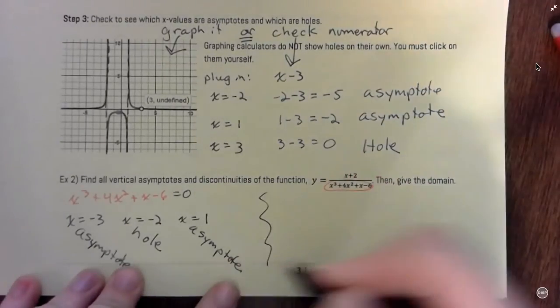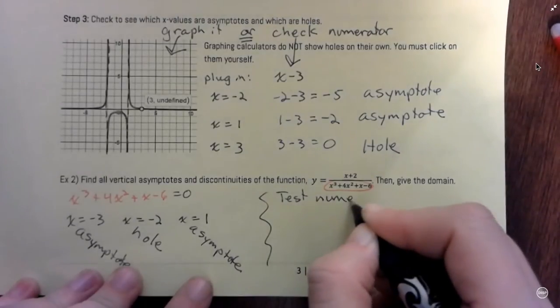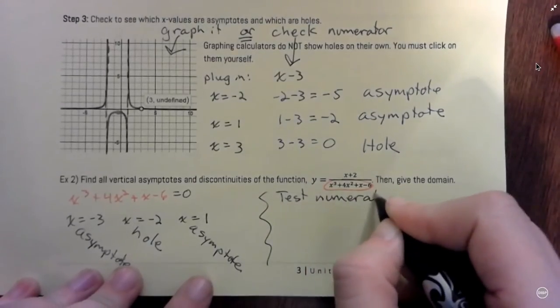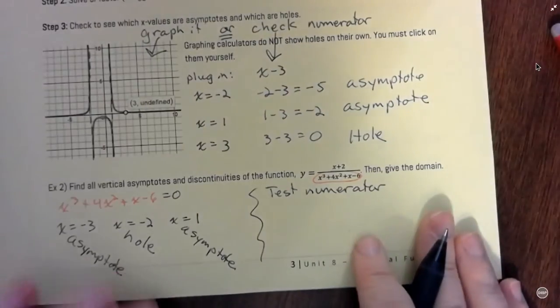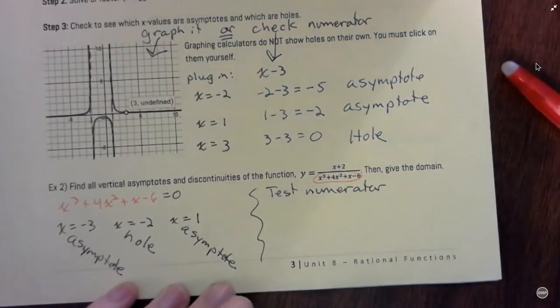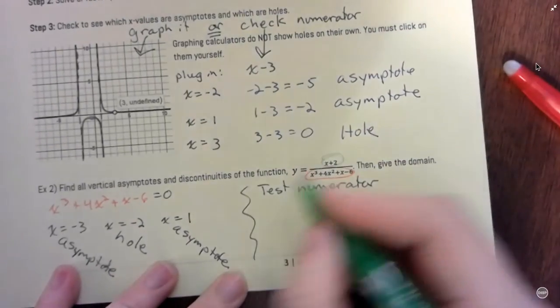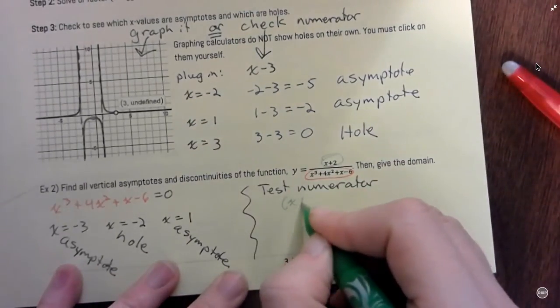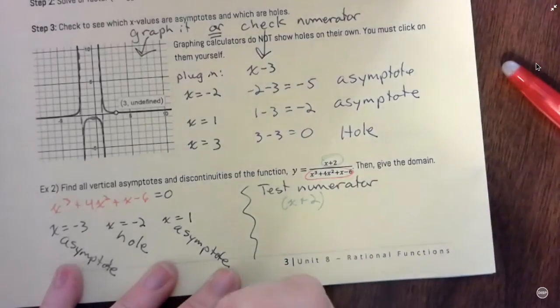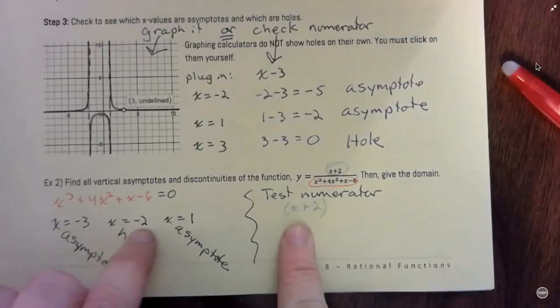Now, for those of you who like to test the numerator, I'm going to just show that too. But just remember, you don't have to do both. Just have one that you are comfortable with. So my numerator is x plus 2. I have to test my 3 x values in here.